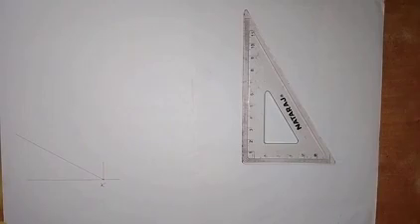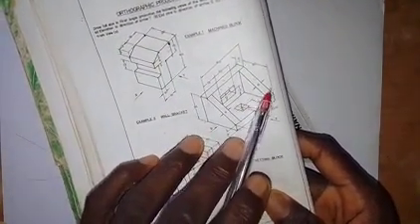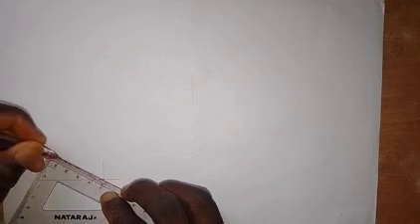So what is the length from here to here? The total length is 30 plus 8, that's 38. So I'll take a measurement of 38 millimeters here. So this is 38 millimeters. I'm taking my measurement from 1, not from 0.